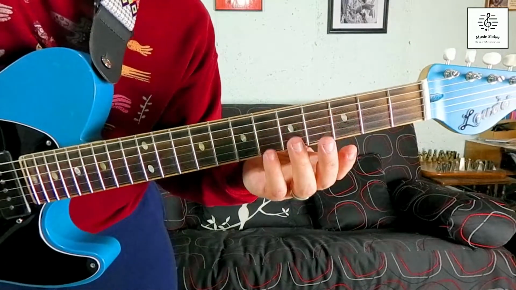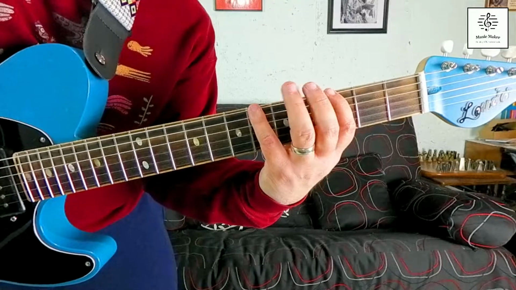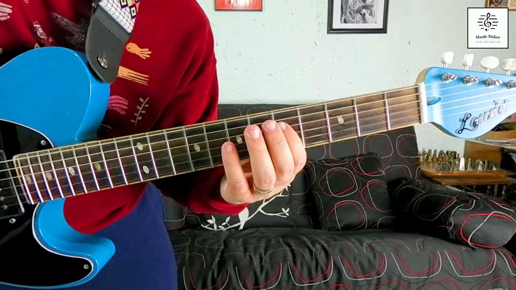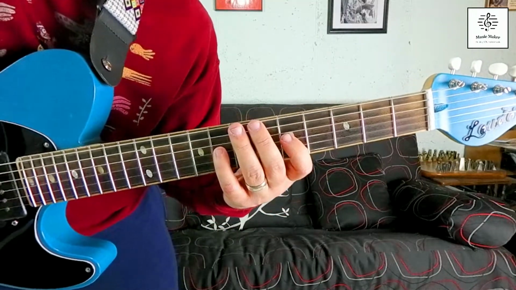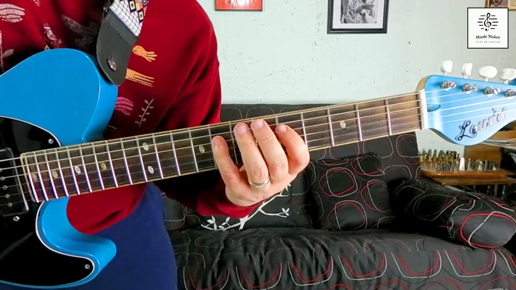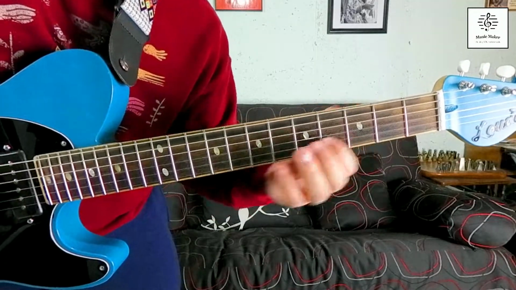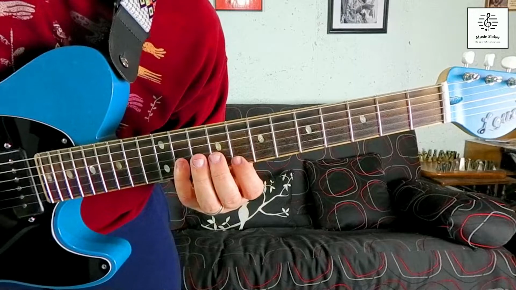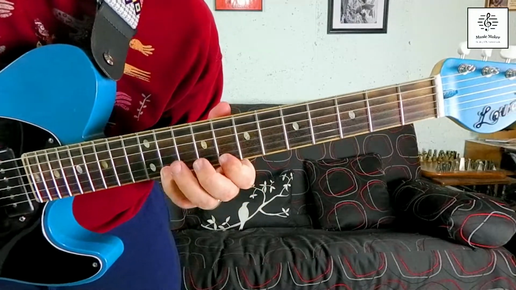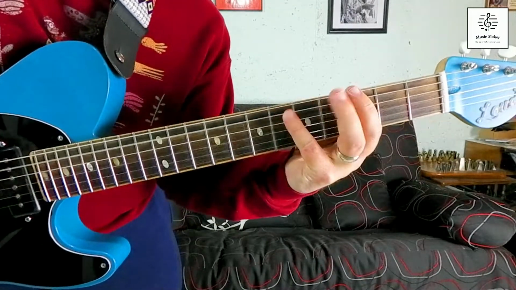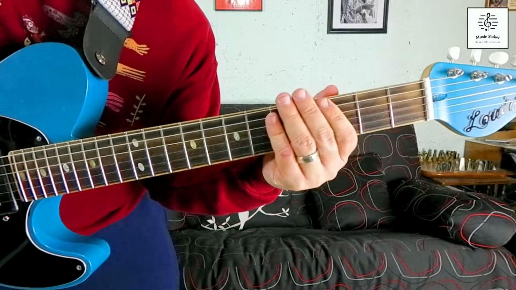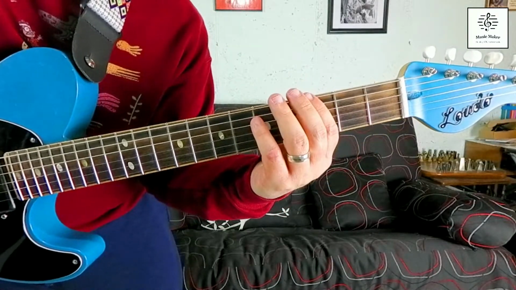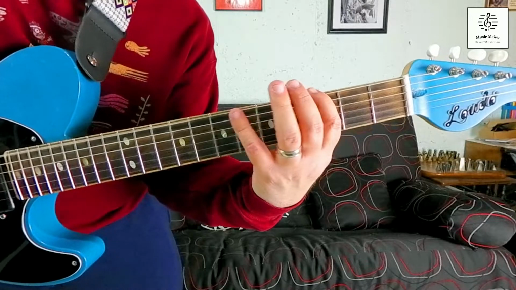And then the easiest way is if you can see that pattern, same relationship, right? So 5th, 8th, 5th, 8th, and then up here, 8th, 11th, 8th, 11th, right? And then the 5 chord would be your G7, right?